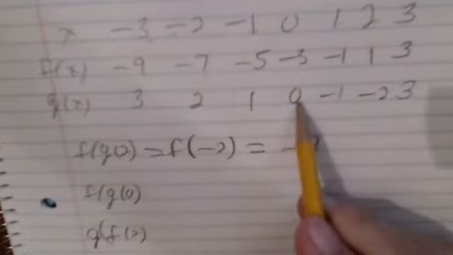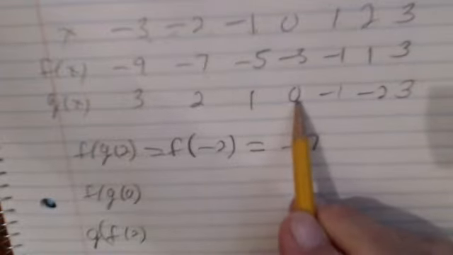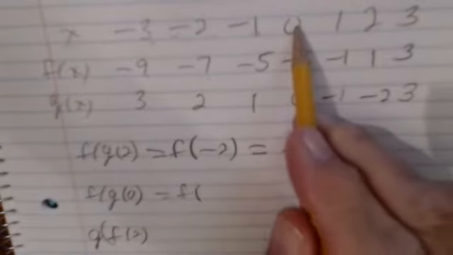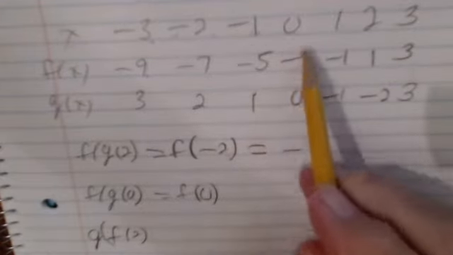Now, let's look for f of g of 0. g of 0 is 0. Now, f of 0 is minus 3.